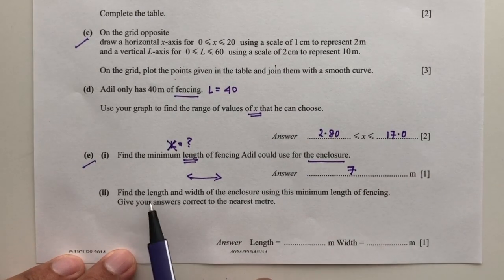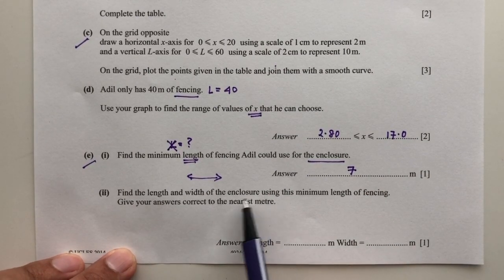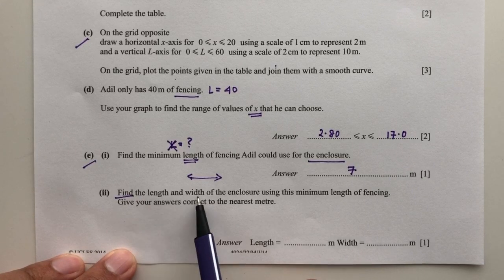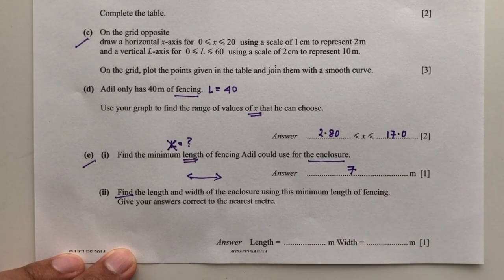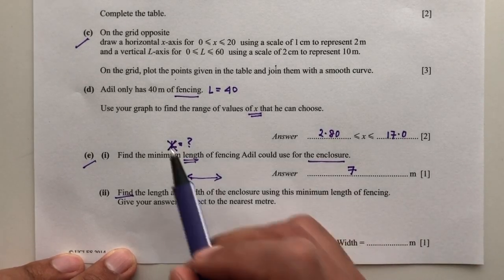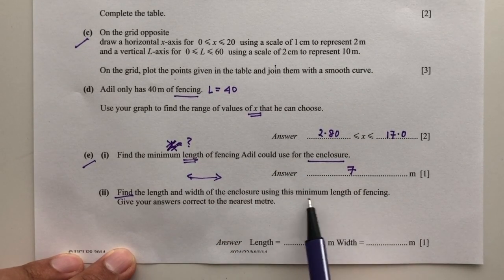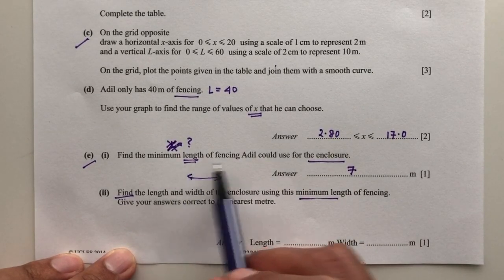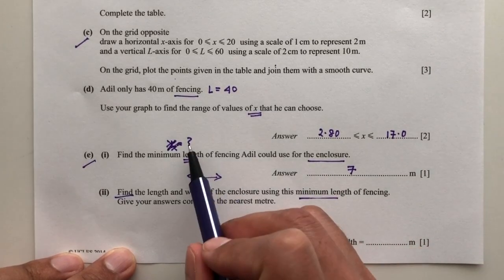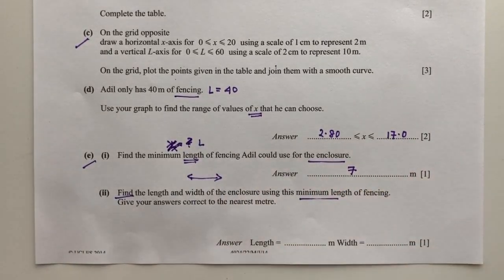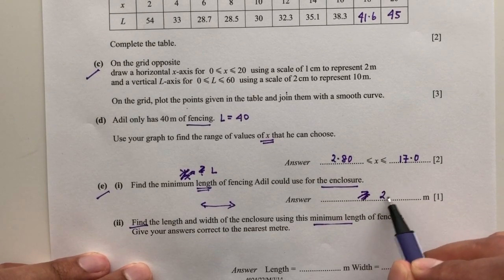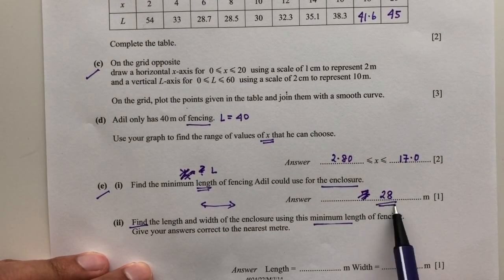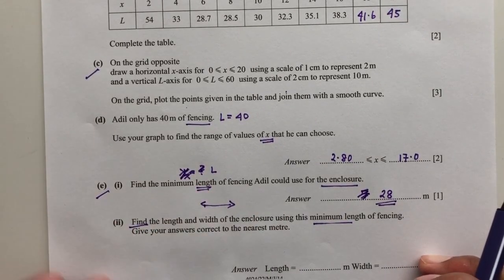Now for part 2, given the length and the width of the enclosure, find the length and the width of the enclosure using this minimum length of fencing. Okay, so I think I got confused again. This one is actually L because he is asking for the fencing now. Length of fencing could use for the enclosure, this one will be the value of L, not x. So let's see what is the value of L. It will be right here. It will be 28. That will be my value. 28 meters for the value of the length of fencing.